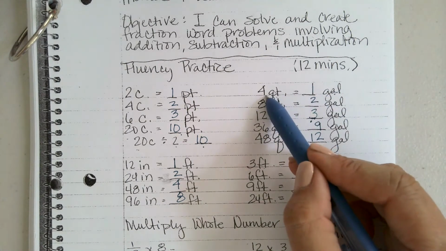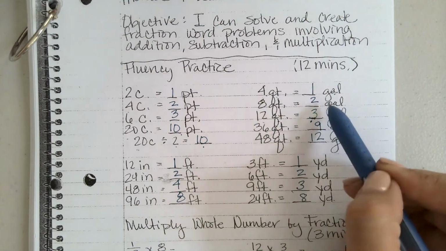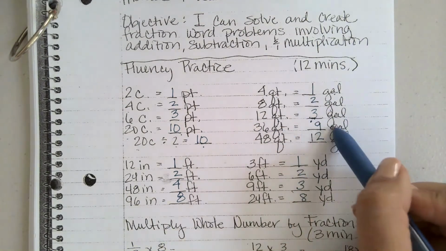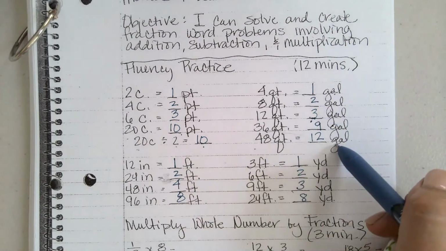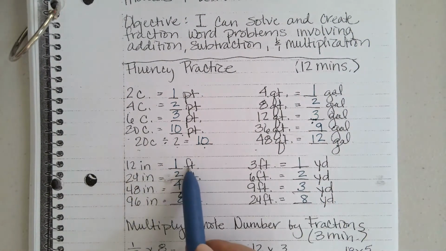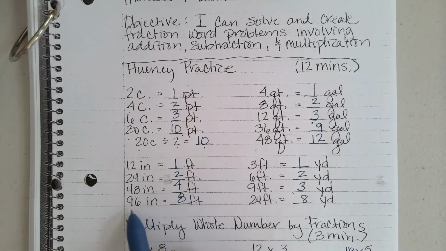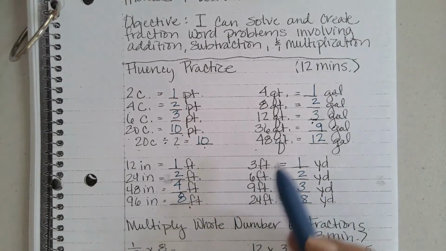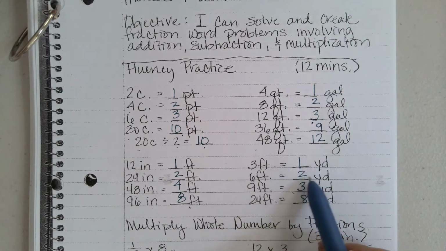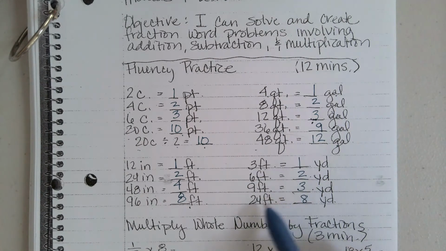So 4 quarts, 1 gallon, 8 quarts, 2 gallons, 12 quarts, 3 gallons, 36 quarts, 9 gallons, 48 quarts, 12 gallons. Then we have 12 inches, 1 foot, 24 inches, 2 feet, 48 inches, 4 feet, 96 inches, 8 feet. Then we have 3 feet, 1 yard, 6 feet, 2 yards, 9 feet, 3 yards, 24 feet, 8 yards.